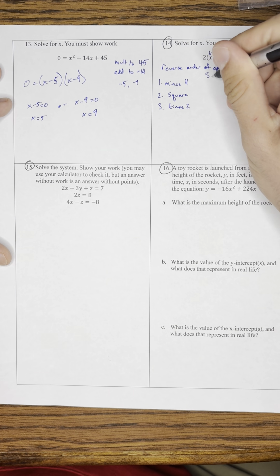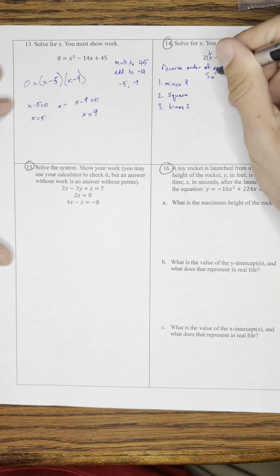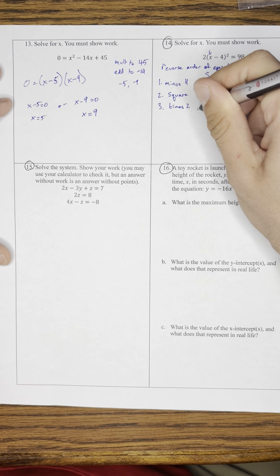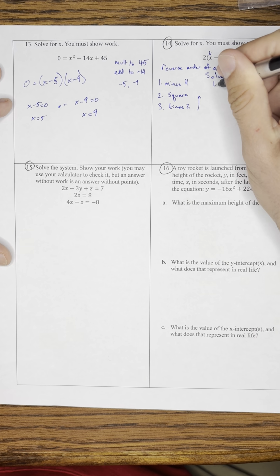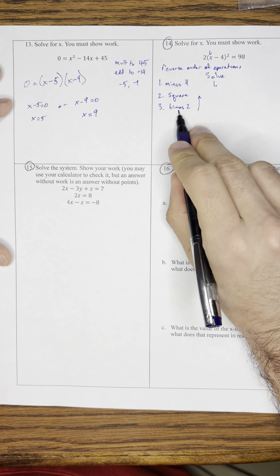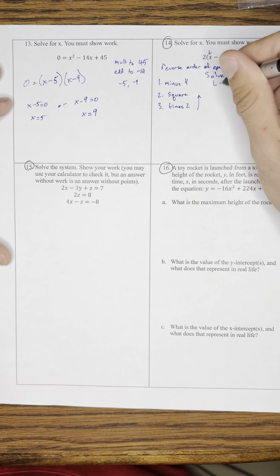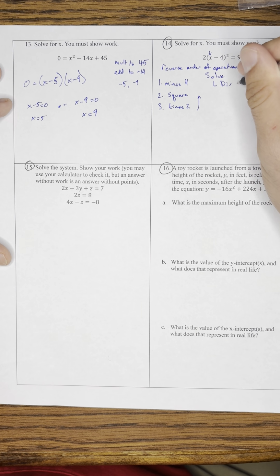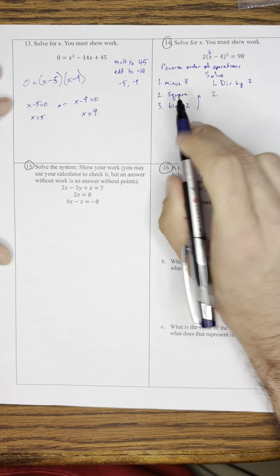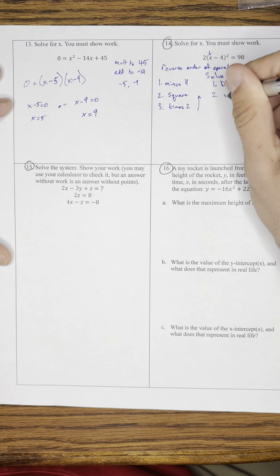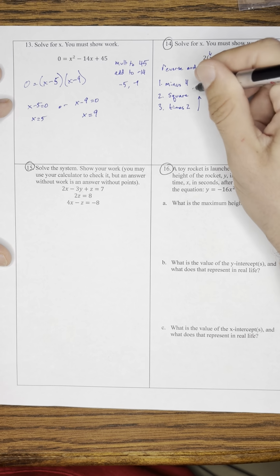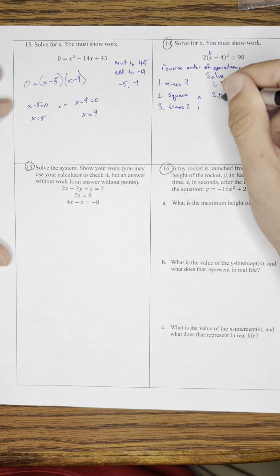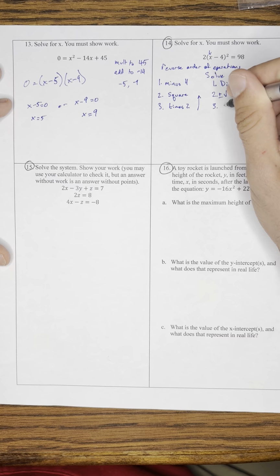So now when we solve it, we want to work backwards. So from the bottom to the top. So step 1, we have to undo times 2. How do I undo times 2? Divide by 2. We have to undo squaring. You undo squaring by taking technically positive or negative square roots. And then how do we undo minus 4? With plus 4.